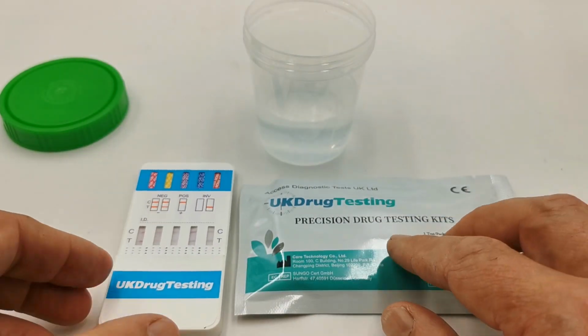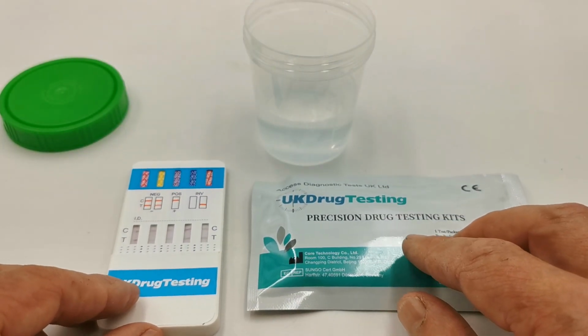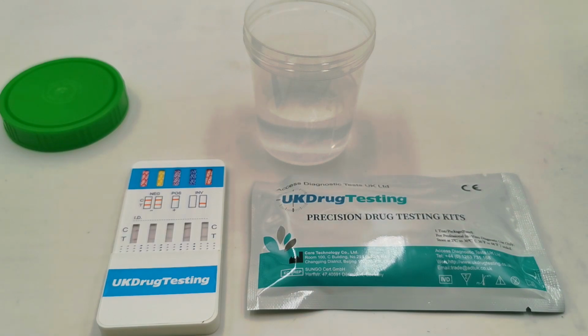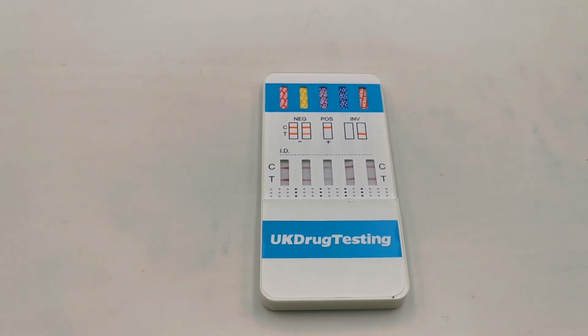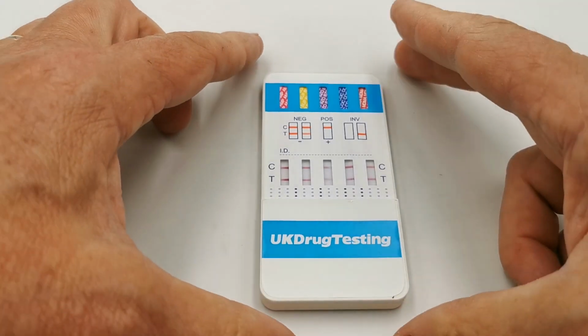You now need to start a timer and come back. We recommend you start your timer for 5 minutes and interpret the results showing at that time. So we'll do that and show you the test results from this panel. Well, my 5-minute timer has just gone and we're going to show you the results now.